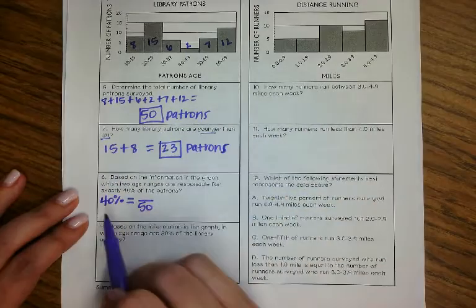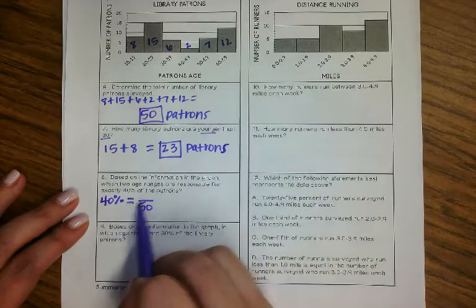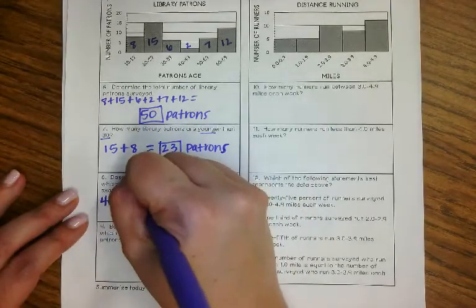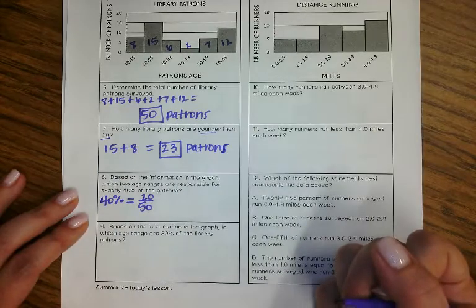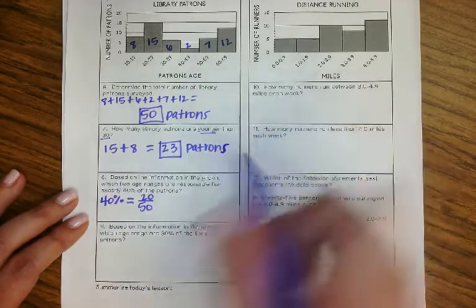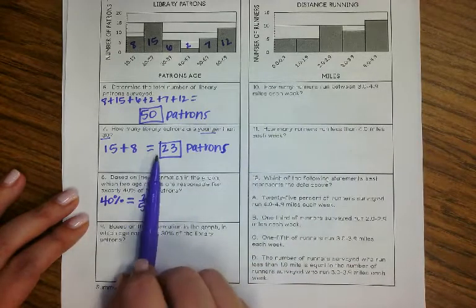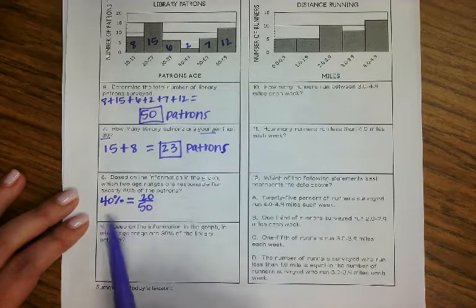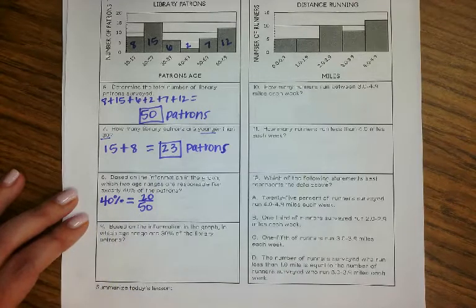So I want to know 40% is equal to how many out of 50? And that's going to be 20 out of 50 is equal to 40%. I can also tell that that's true because 2/5, which is a benchmark fraction, is equivalent to 40%.